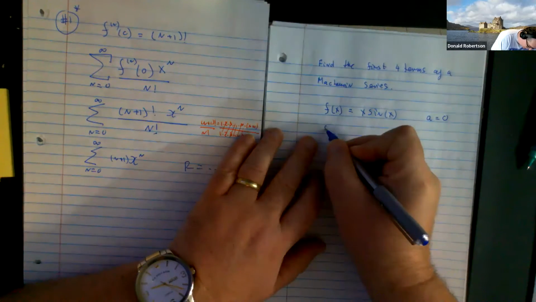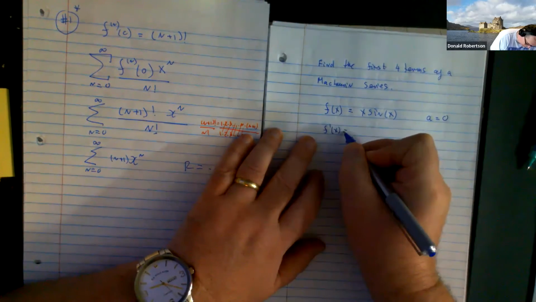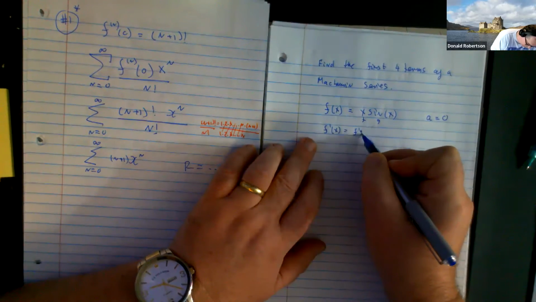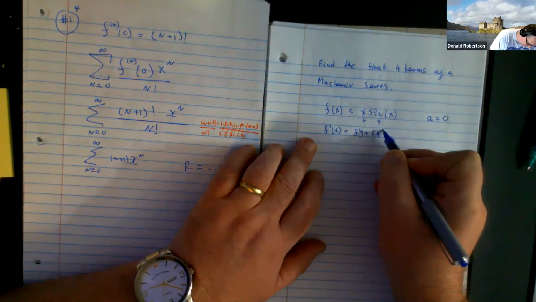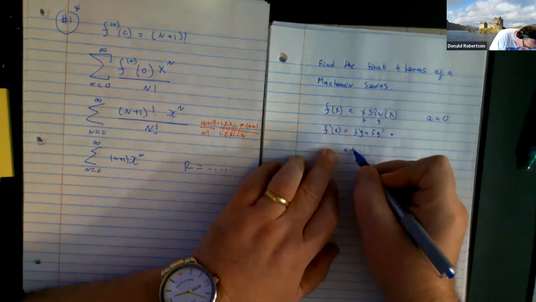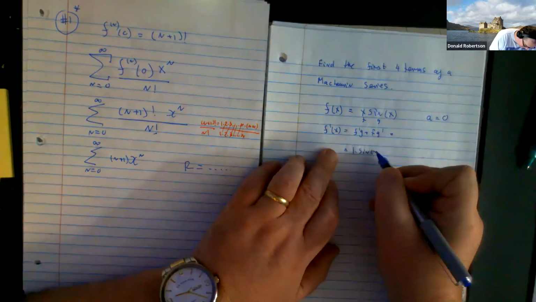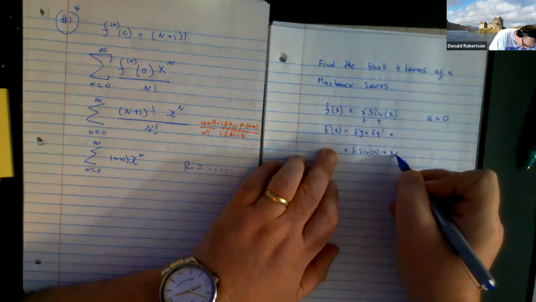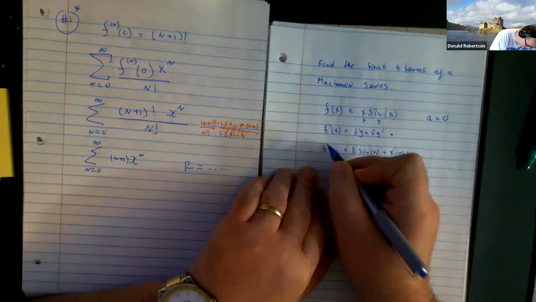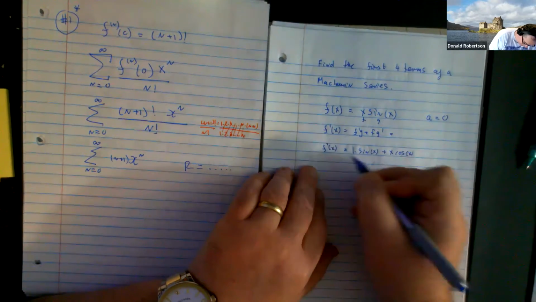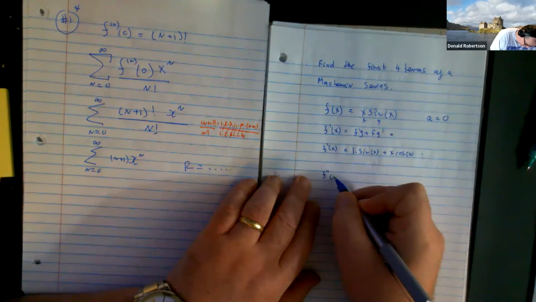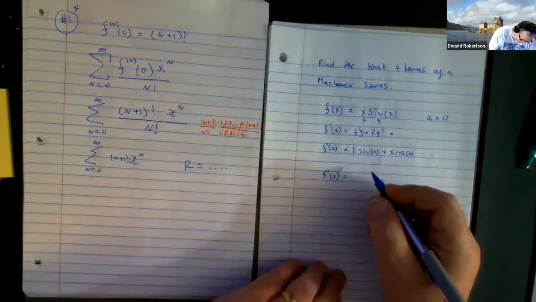So I would find the first derivative, and that would be a product rule. That would be 1 times sine x plus x times cosine x. Then we would find the second derivative.